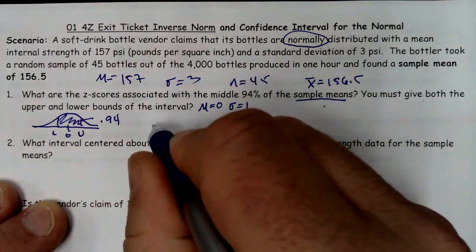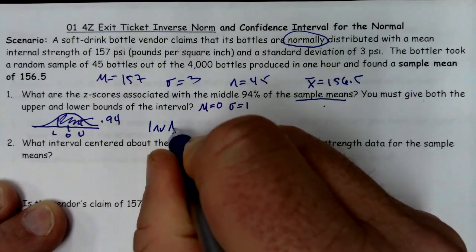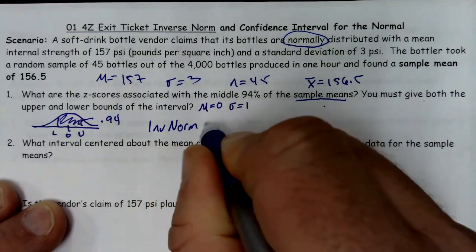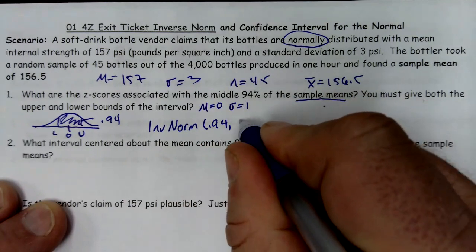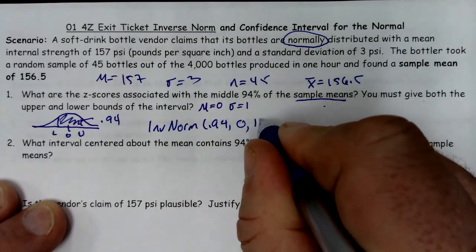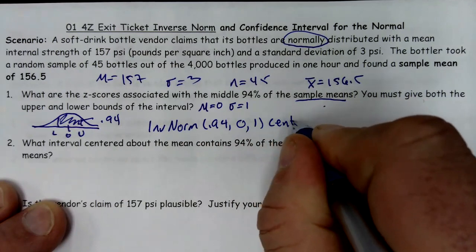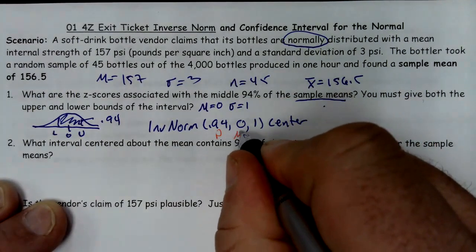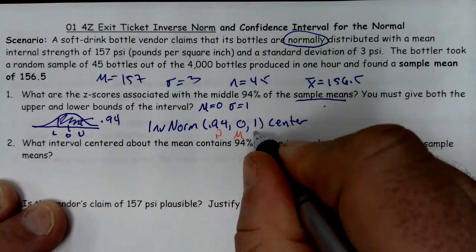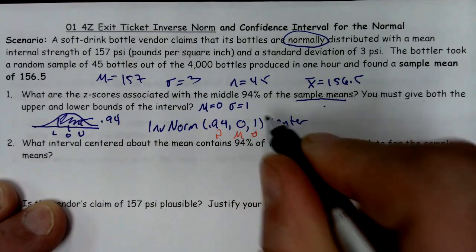So we're going to go to an inverse norm. Our area is 0.94, our mean is 0, and our standard deviation is 1, and we want center. We're going to go ahead and label those things: probability, mean, and this is the standard deviation.